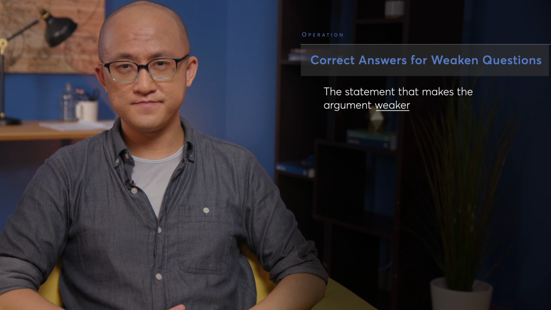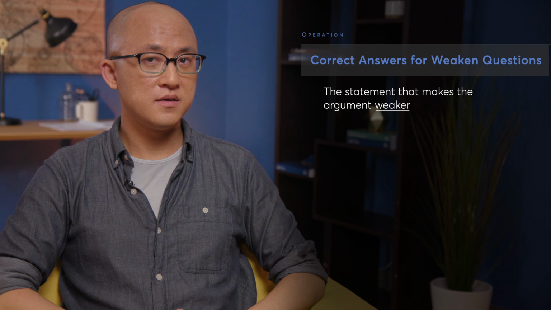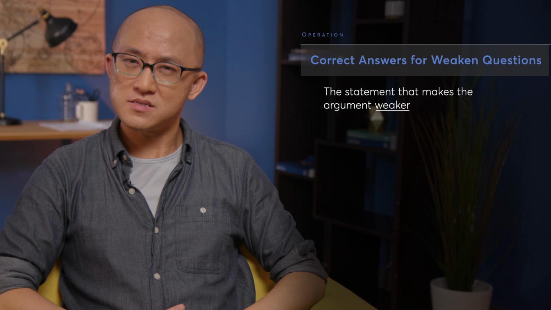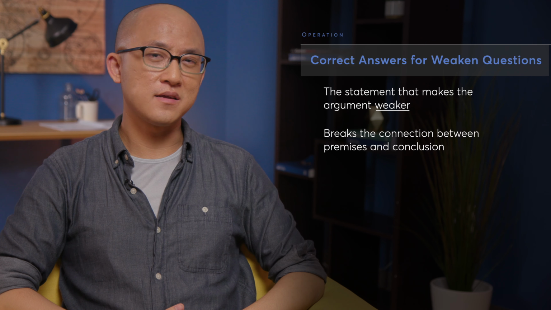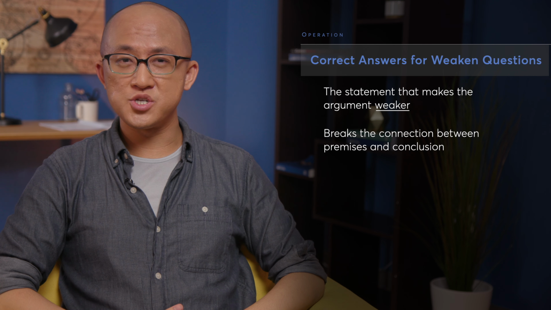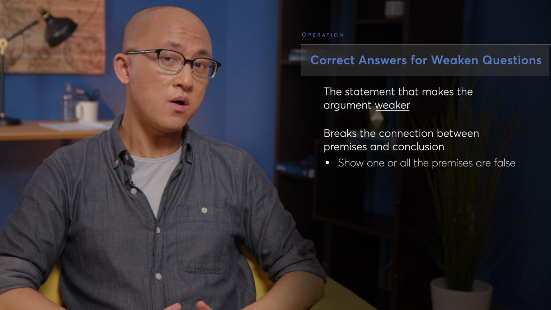As we discussed earlier, the correct answer to a weakening question must be a statement that, if true, makes the argument weaker. But what exactly does that mean? Well, remember that an argument asserts that this particular premise or set of premises will necessarily entail this particular conclusion. So anything that breaks that connection will weaken the argument.